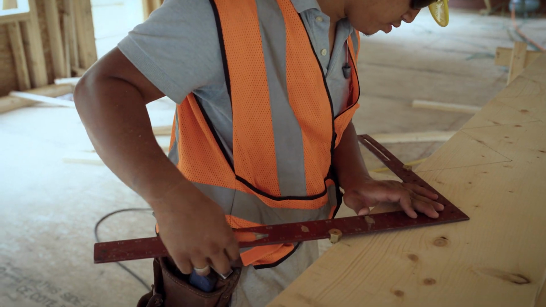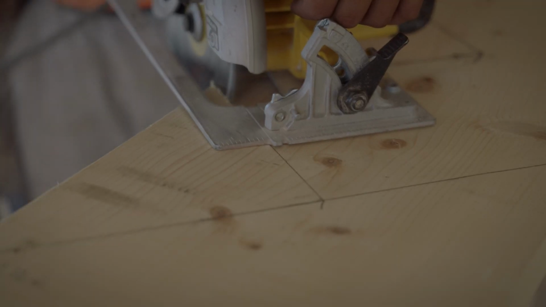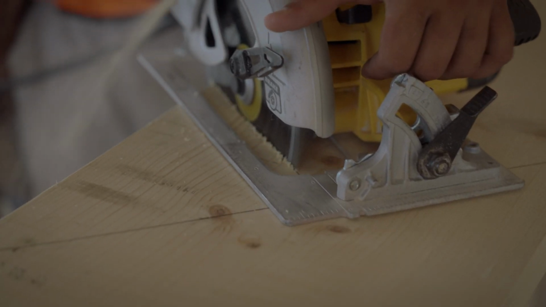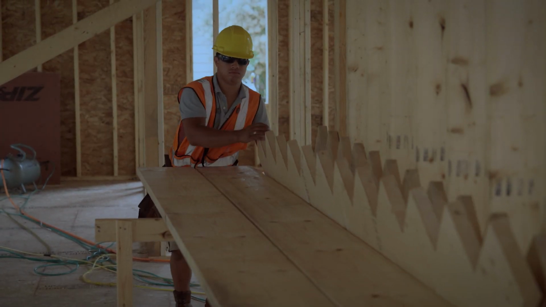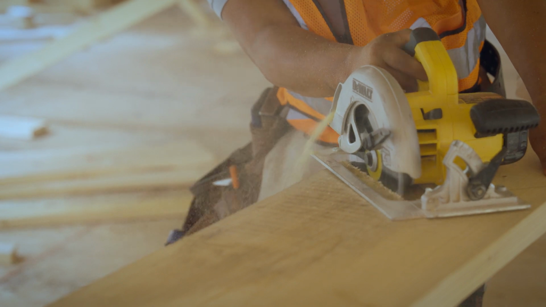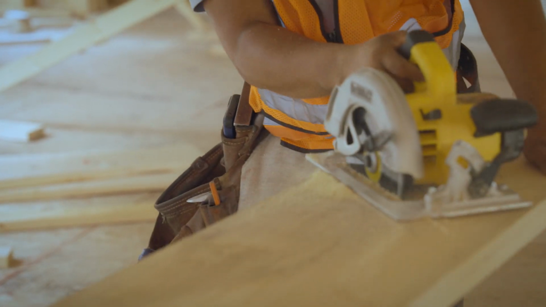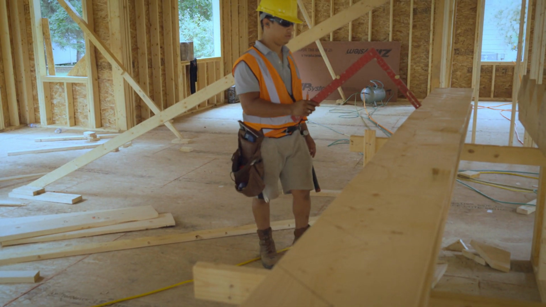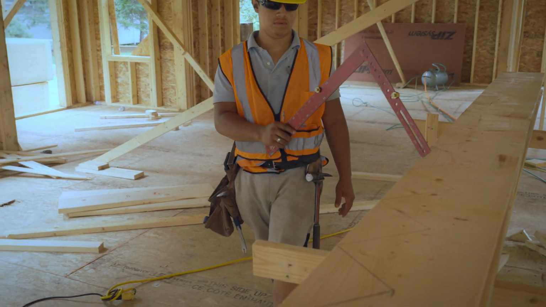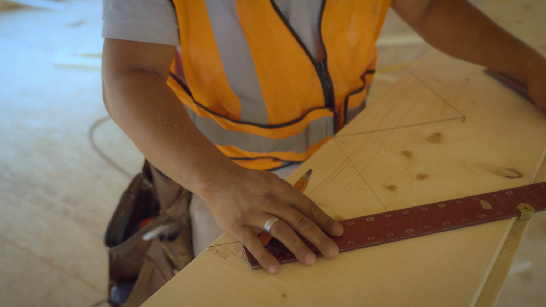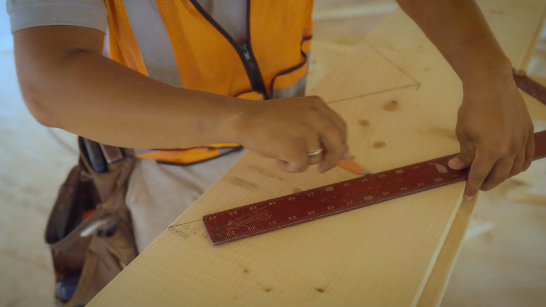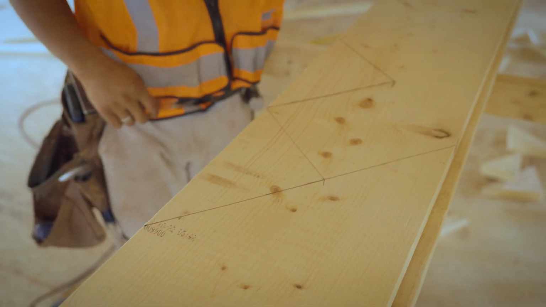Adjust the top riser measurement to account for the height of any finished flooring so that the height of every step, top to bottom, will be exactly the same. Now, cut the top of the stringer based on the stringer length calculation. For the bottom step, you'll need to square off the end so that it will sit flush with the ground floor. To do this, use the square to draw a line parallel to the top of the last step.